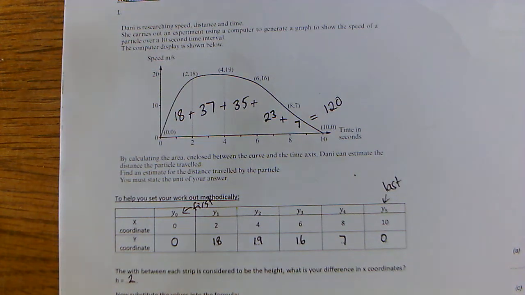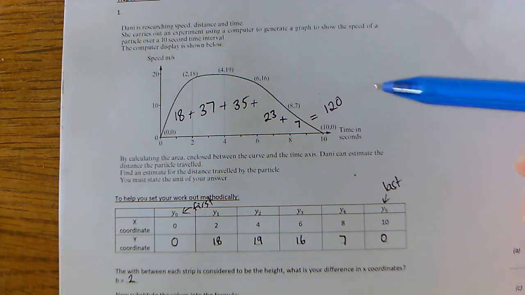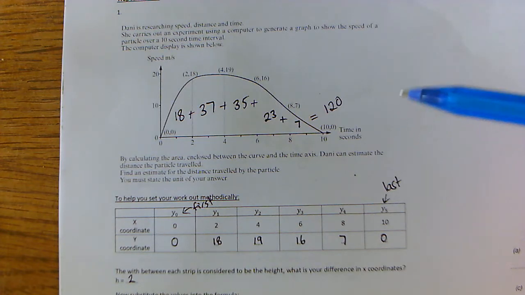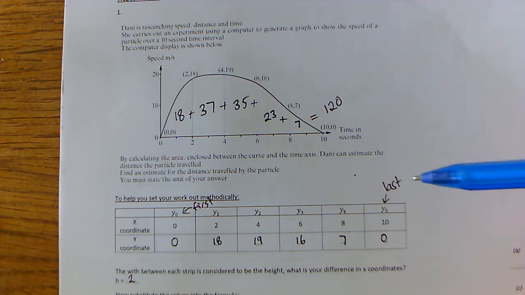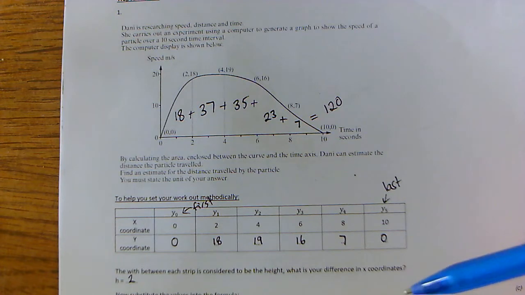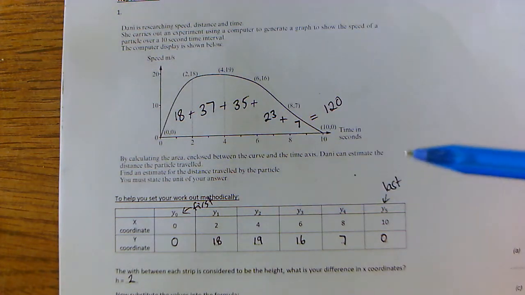So I wanted to go through this example because I know a few people have asked about the examples I did in the lesson last week. You'll notice that on the page that I gave you to do, I put in a table and some structure for how you should follow it, especially if you're going to be using the formula.